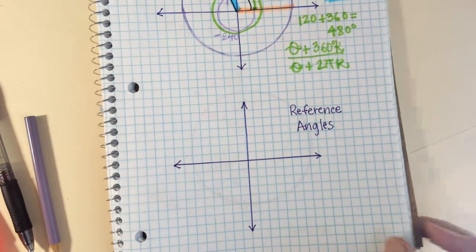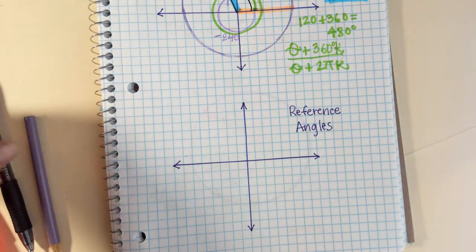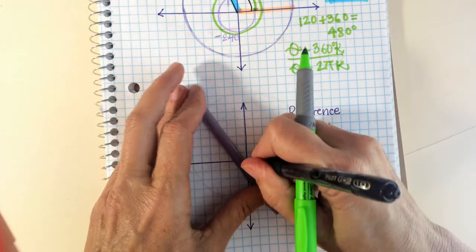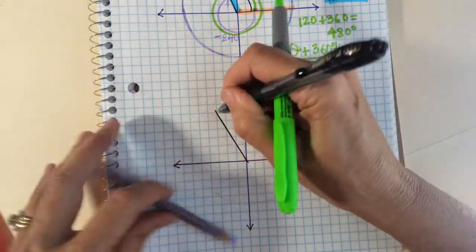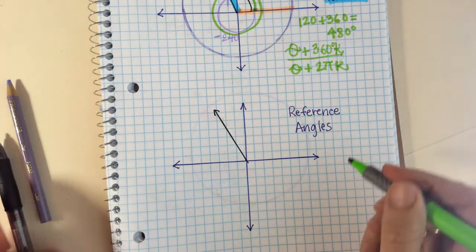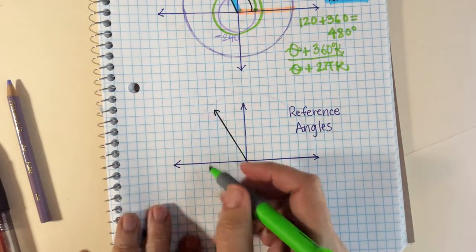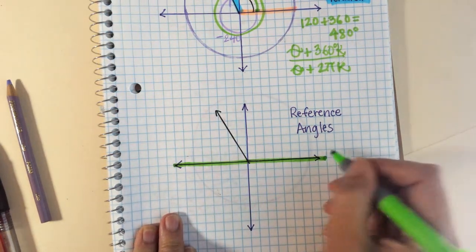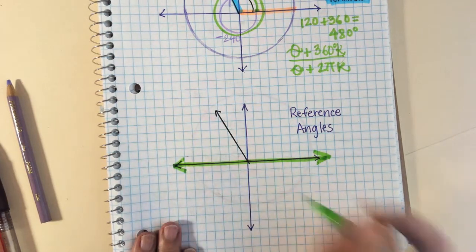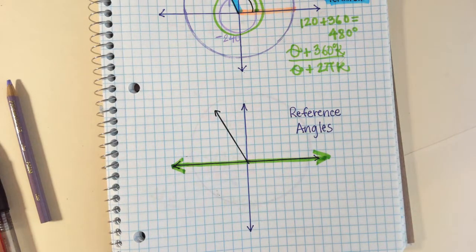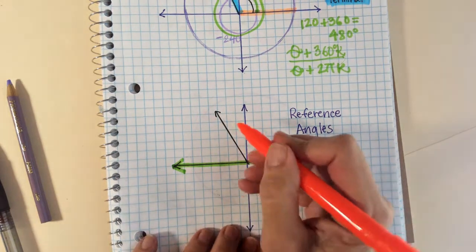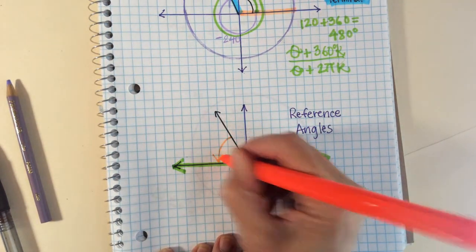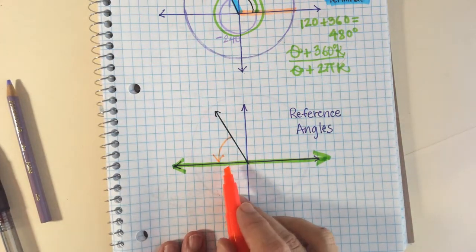Now a reference angle is a little bit different. So if I had that same 120 degree angle, reference angles are always in reference to the x-axis. Okay, so I'm going to highlight the entire x-axis. They're also always less than 90 degrees. So here, my reference angle would be to the negative side of the x-axis.